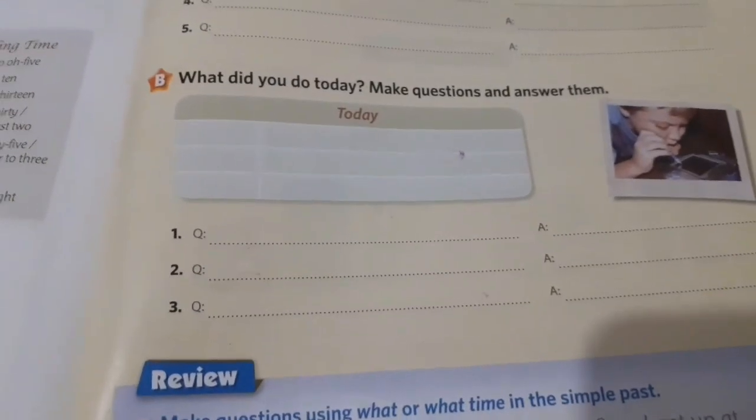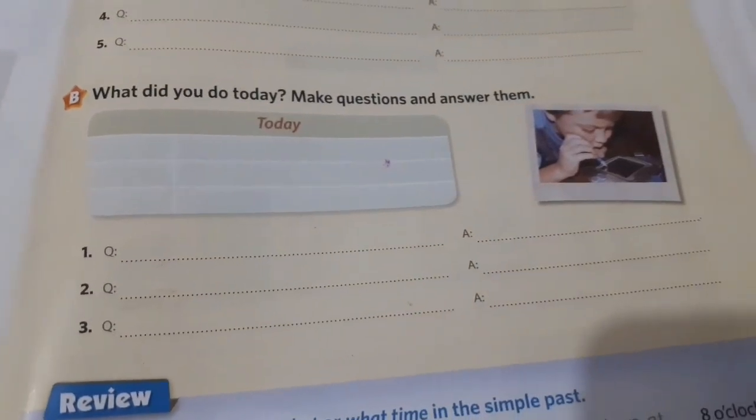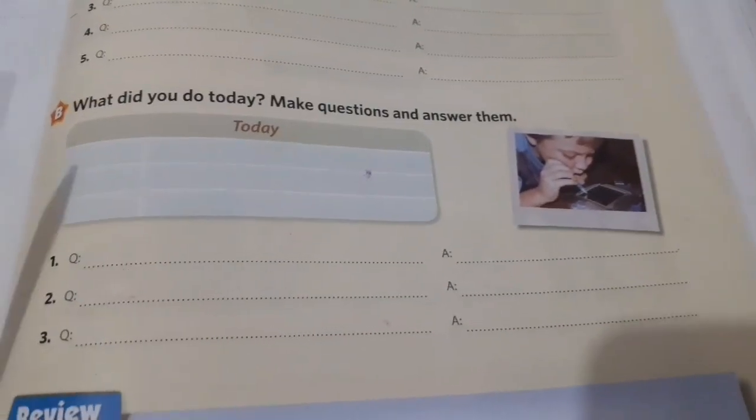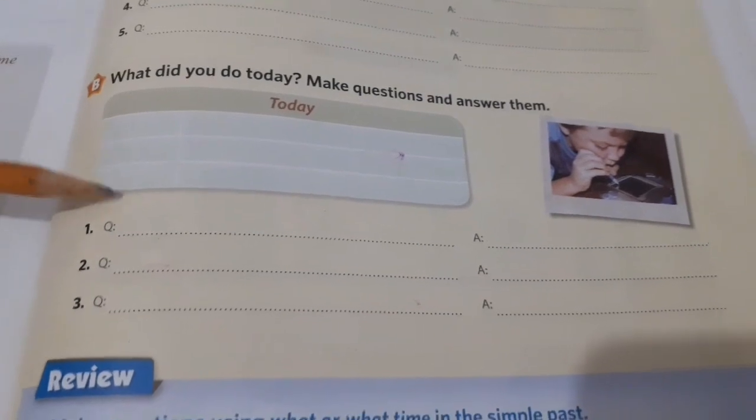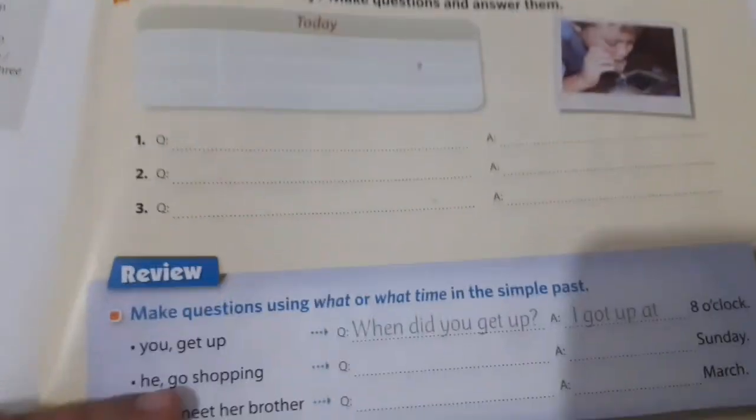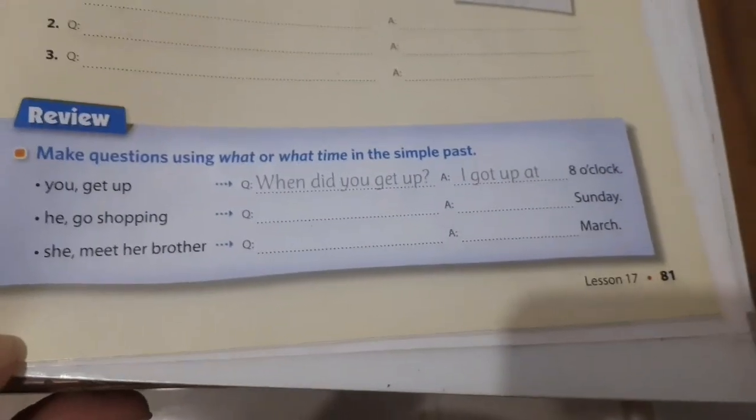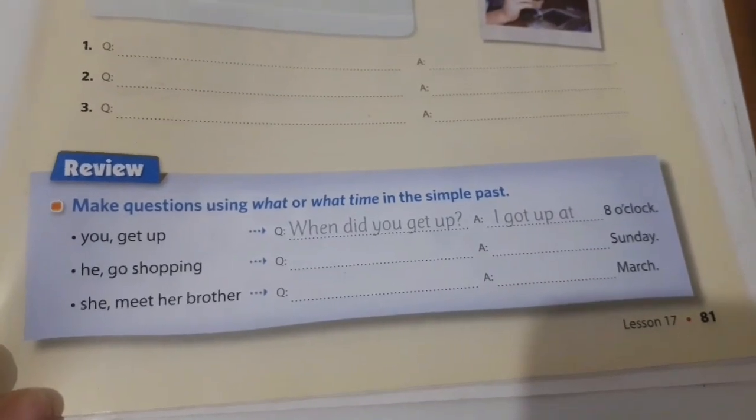Next one. What did you do today? Make questions and answer them. This is about you, okay? Use this to answer this, okay? This is Brad's and this is yours, okay? So, finally, this review. I will not help you with that one. You have Grammar in Mind, but this time it will be the workbook, okay? Grammar in Mind again, but workbook.